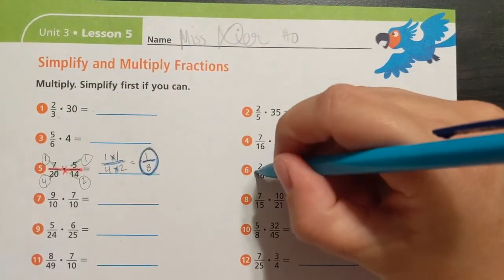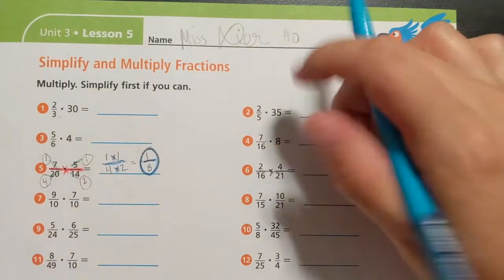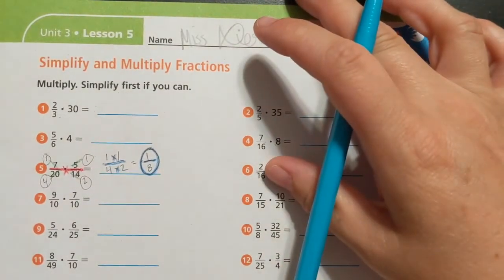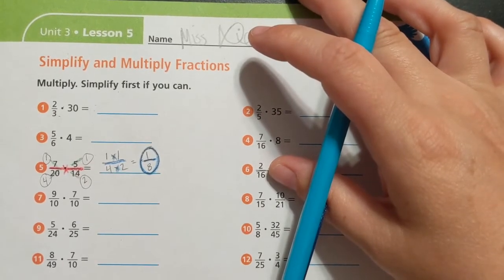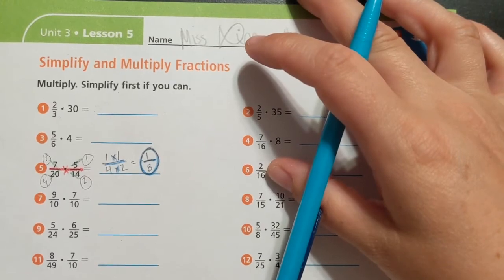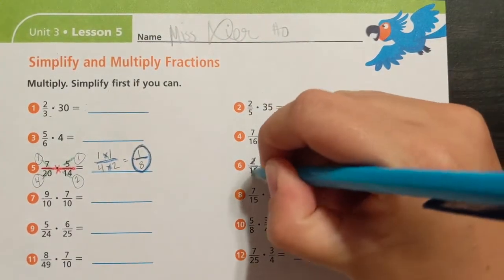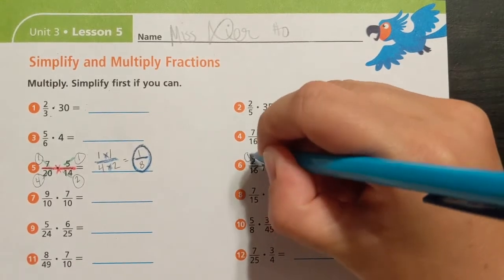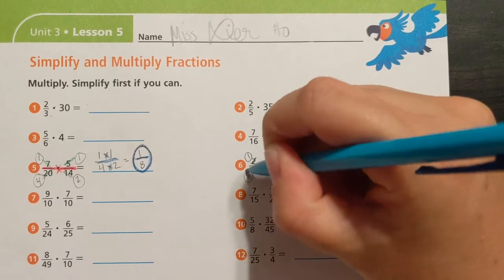Number 6, extend, place an X, look for relationships. 2 and 16. Yeah, 2 and 16 can both be divided by something. So I stop right there. What can 2 and 16 be divided by? 2. So I just go tick, tick. What's 2 divided by 2? 1. That's the new number. What's 16 divided by 2? 8. That's the new number.